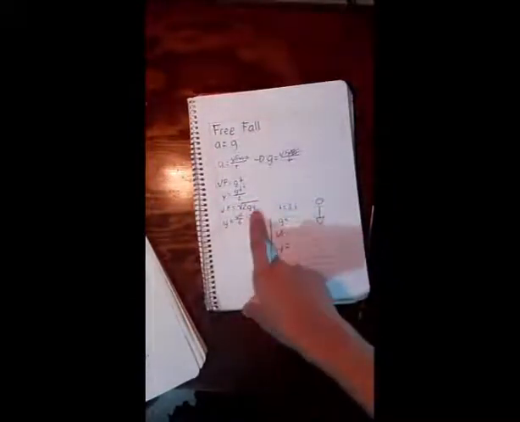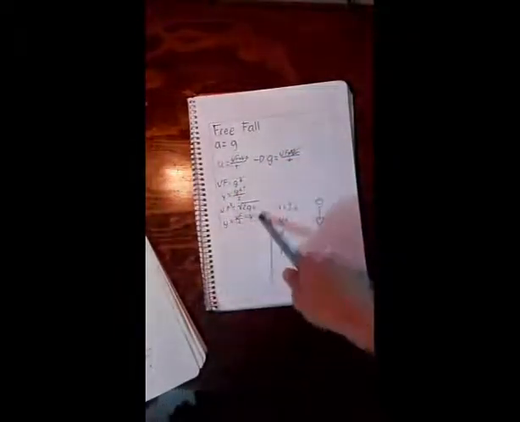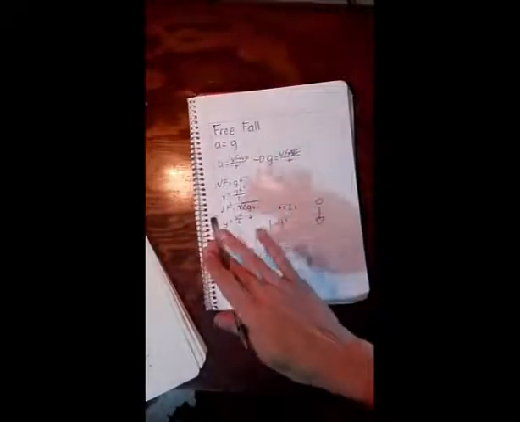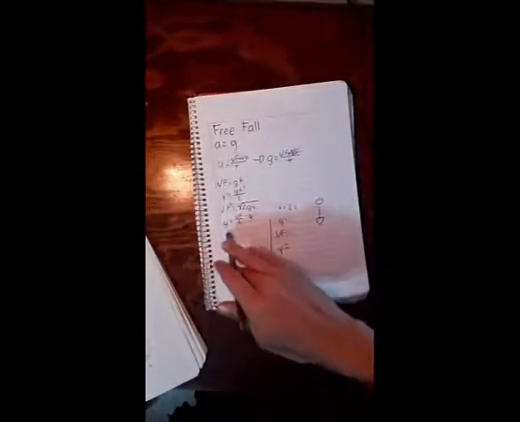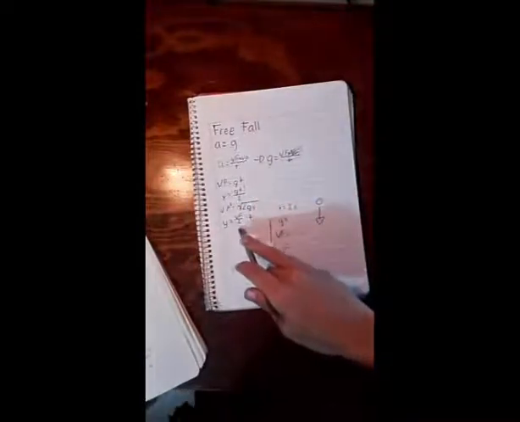Final velocity squared is equal to 2 times gravity multiplied by y-axis. Y-axis is equal to final velocity over 2 multiplied by time.